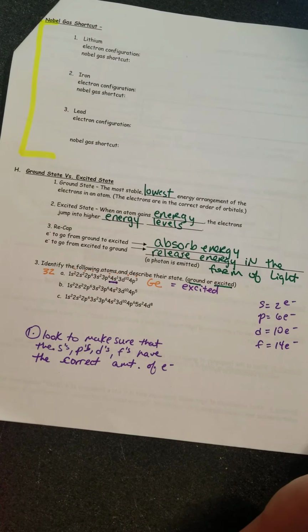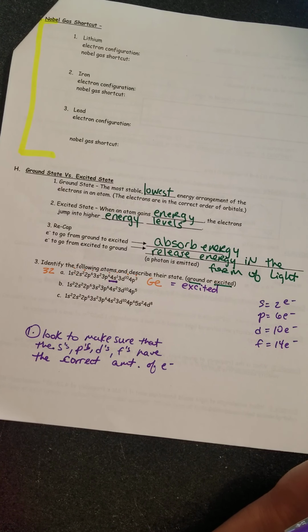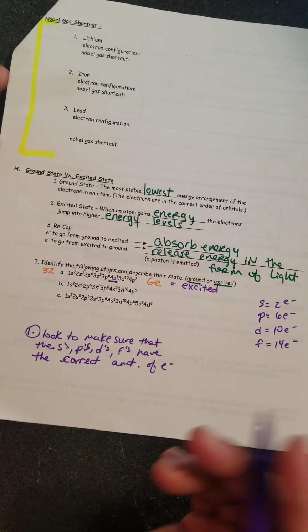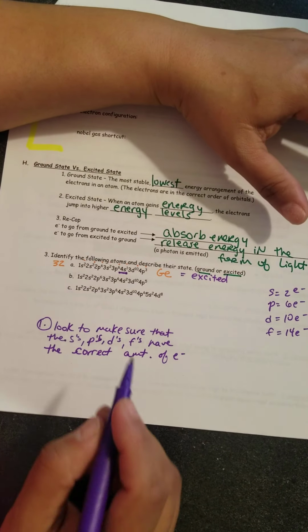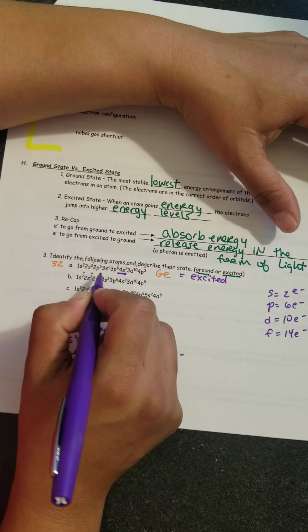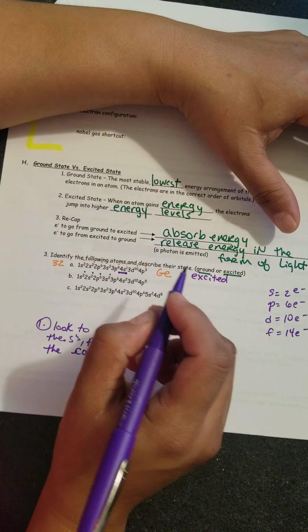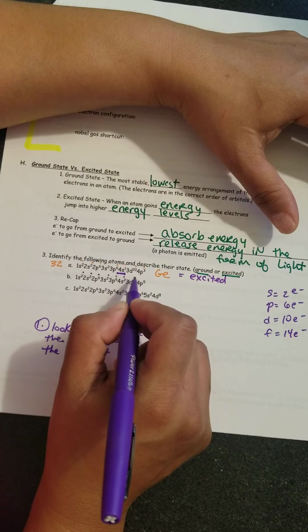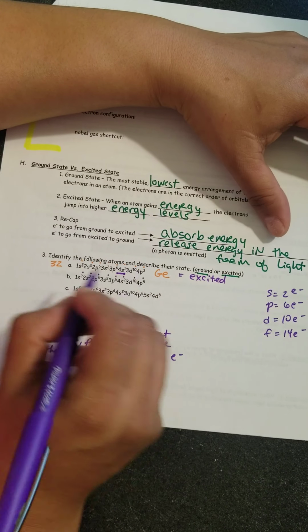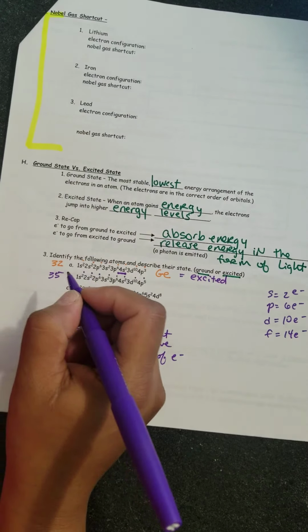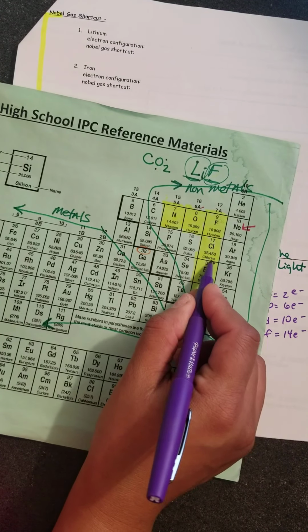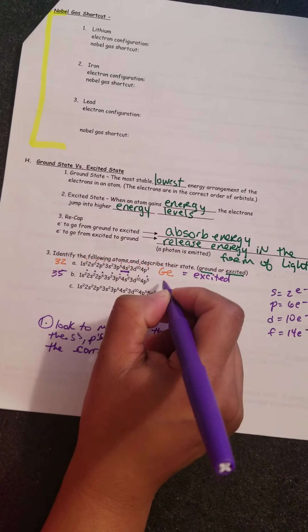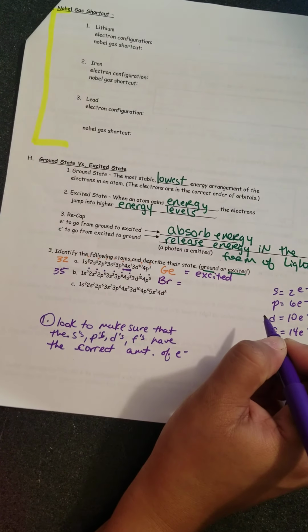Okay? And so that is really one of the easiest ways to go through this and figure it out, pretty much. There's a few other ways to do it, but that helps me out. Let's keep going. 2 plus 2 is 4, plus 6 is 10, plus 2 is 12, plus 6 is 18, 19, 20. 20 plus 10 is 35. Who is 35? 35 is Br, bromine. Is he grounded or excited?